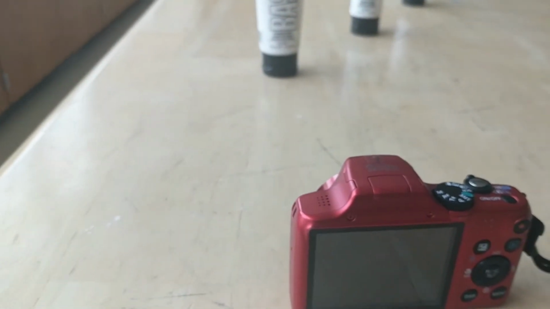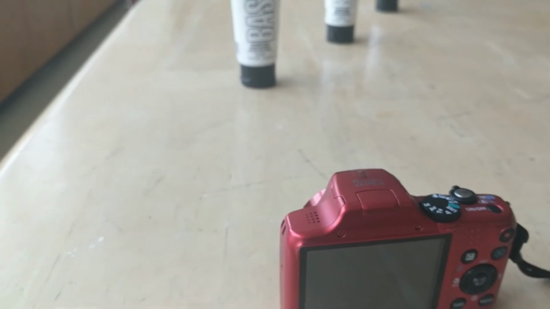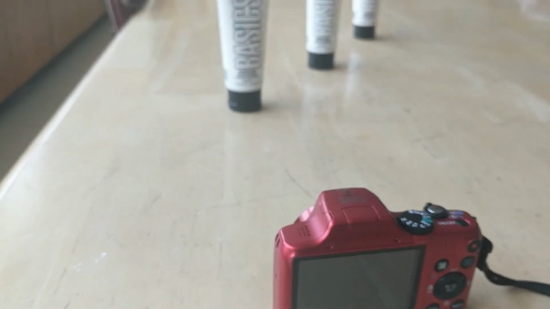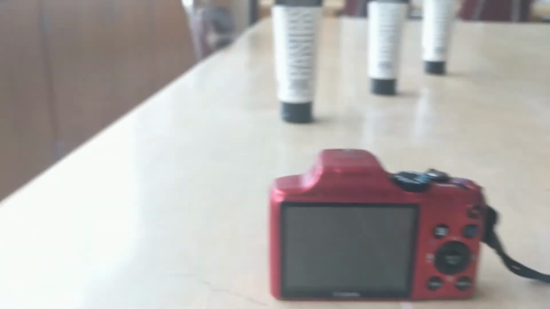Now, if your camera goes all the way from 3.5 to 11, please make sure you adjust it so that you have 3.5 and 11 and then somewhere in between for your medium. So let's take a look at this.